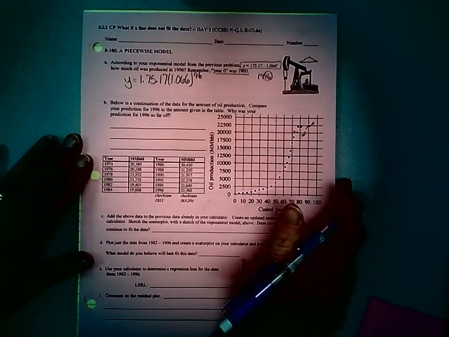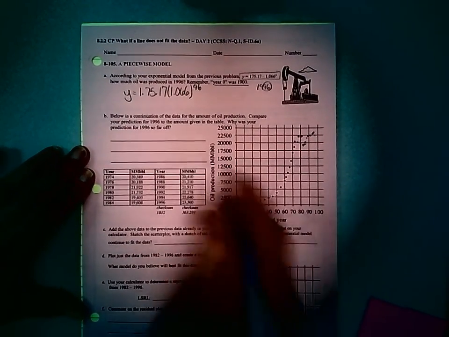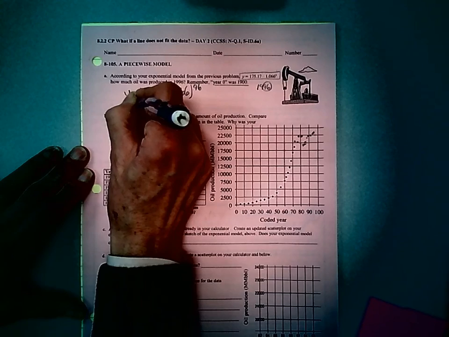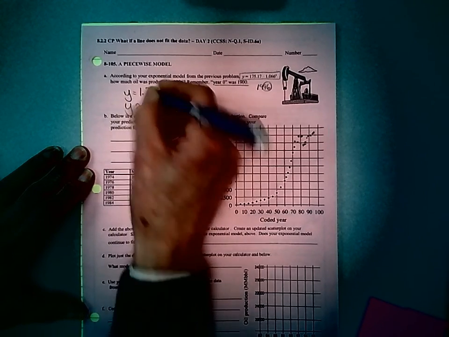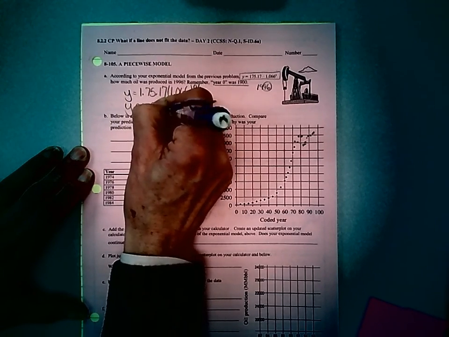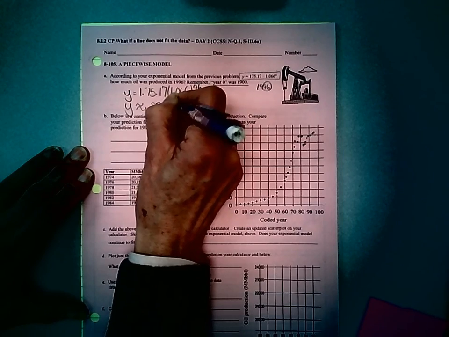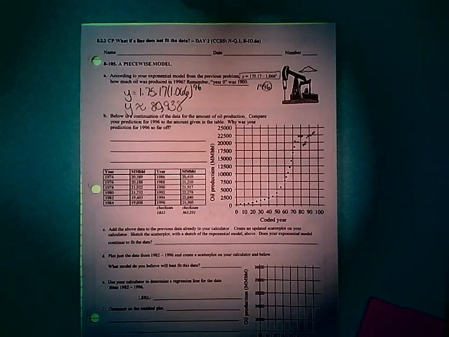Okay? So this is a pretty epic number. So we're going to get about 80,938. And remember, these are millions of barrels of oil. So that's quite a lot.